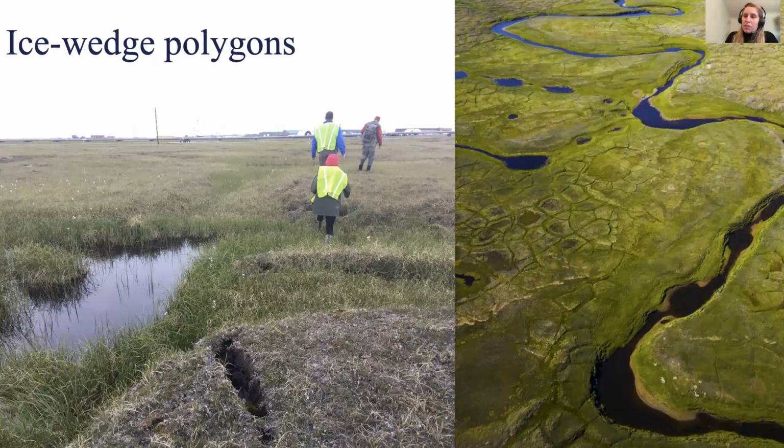So one example of the type of data the gateway has focused on is detecting the extent and change of ice wedge polygons across the Arctic. So as water in the permafrost freezes and thaws over years and years, the soil cracks and buckles, and it creates these ice wedge polygons. And you can see in this photo on the right that they're pretty visible from the air.